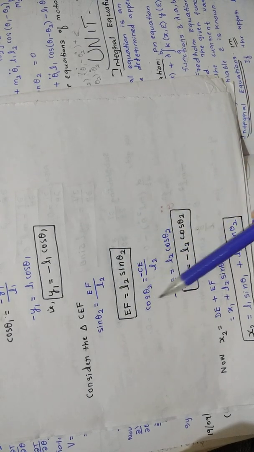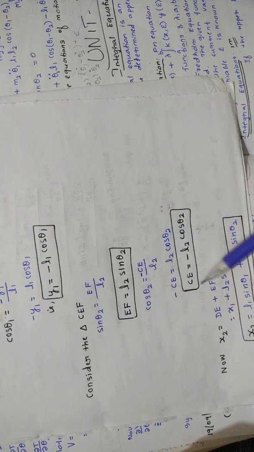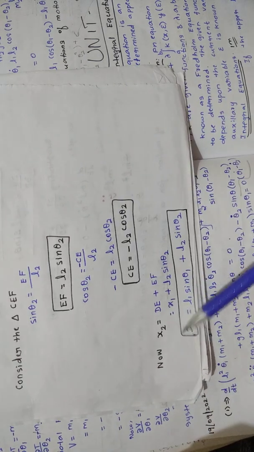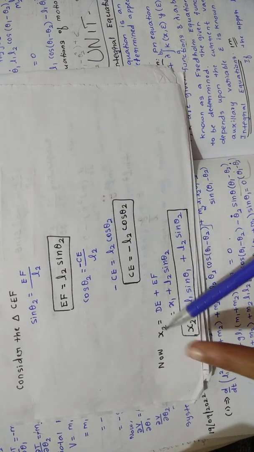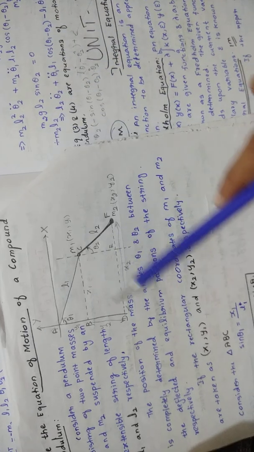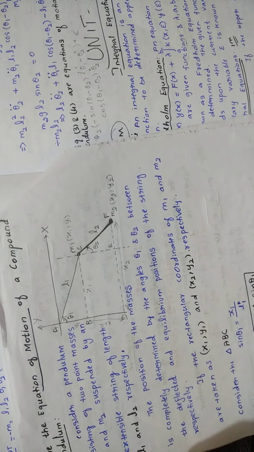Okay, and similarly finding cos theta 2. From this you are finding CE value. Now you will find x2 and y2 value. That is x2 is equal to DE plus EF. It's very easy, okay? Just compare.